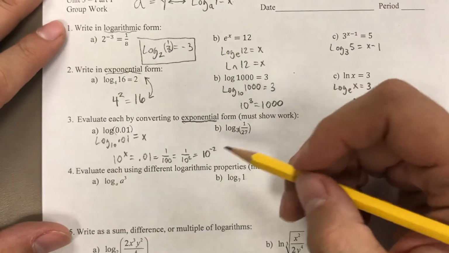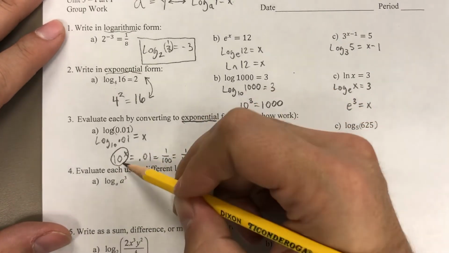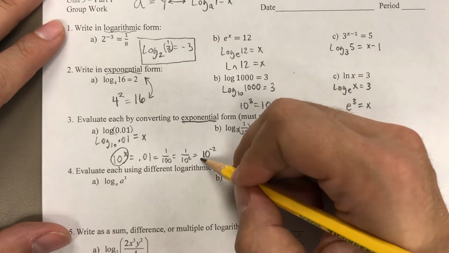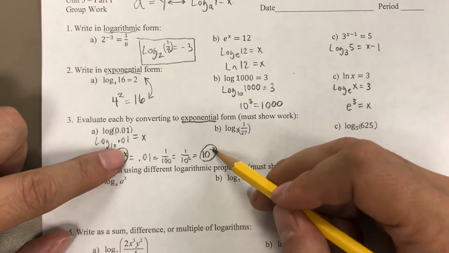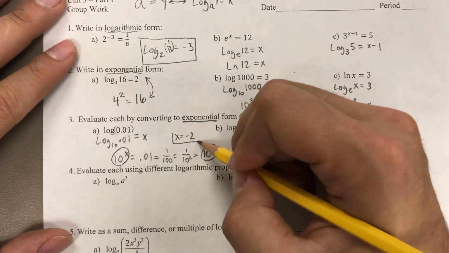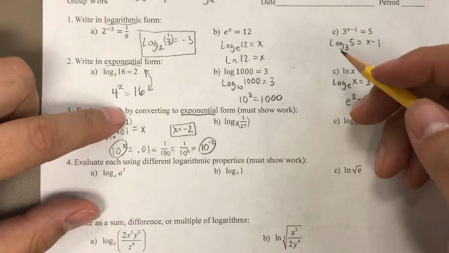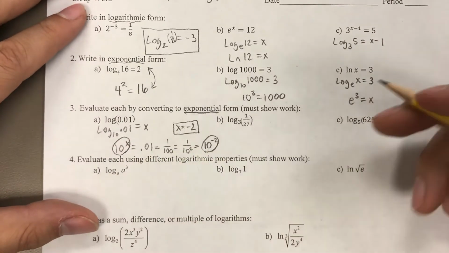That's just a rule of negative exponents. So look again at what we've written. We wrote at the very beginning 10 to the power of x is equal to, and then at the end we get 10 to the negative second. Since they have the same bases, that means that the powers are the same. So that means that x is equal to -2. That's our answer. And we know you can just plug that into your calculator and get -2, but this is where you need to show all your work.